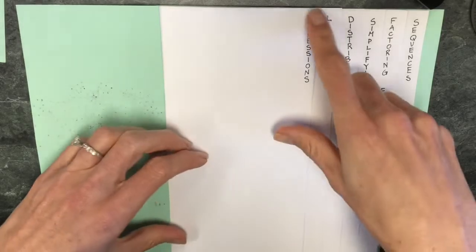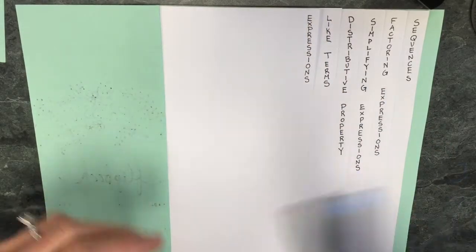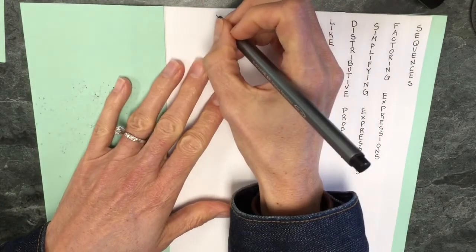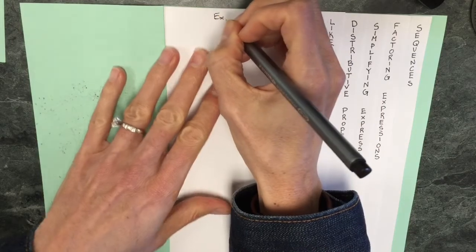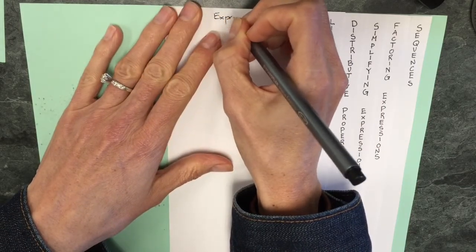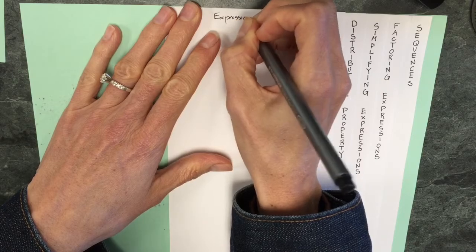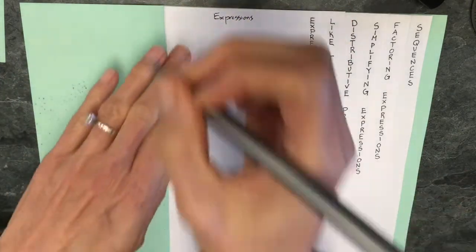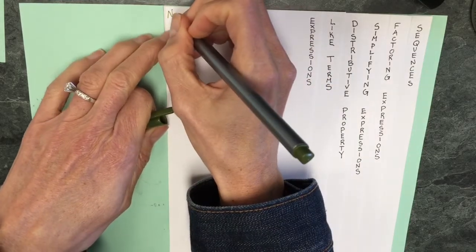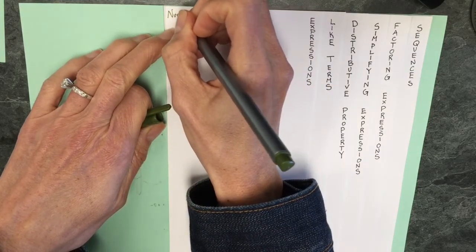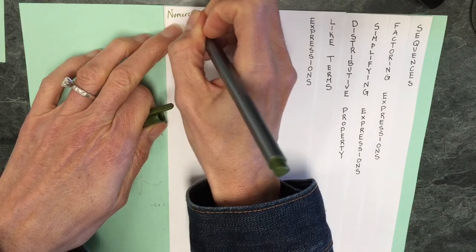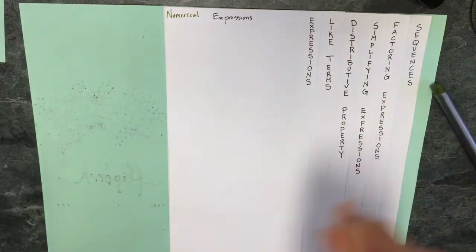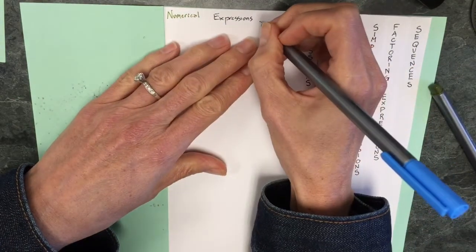So turn to your expression tab. We're going to talk about two different types of expressions right now. So we're going to write expressions right here. And we've got numerical expressions and algebraic expressions.